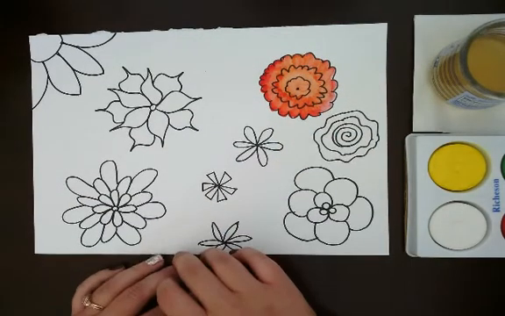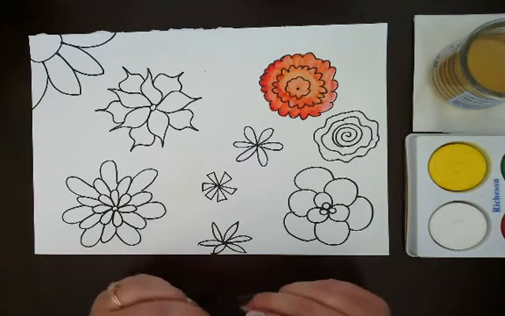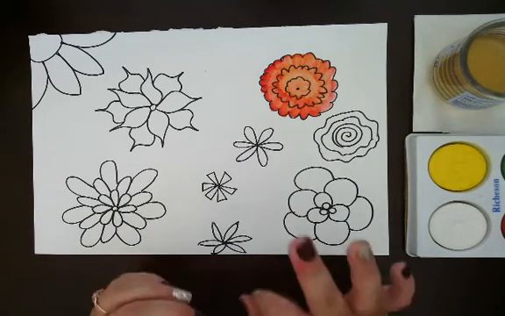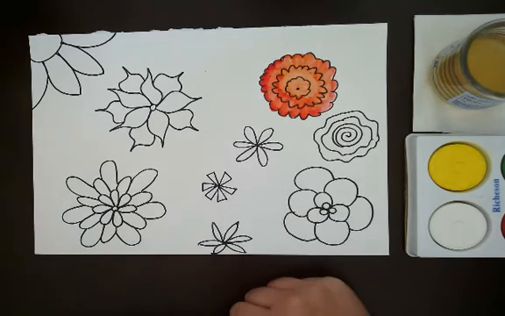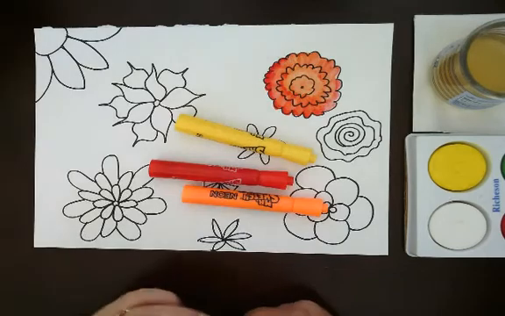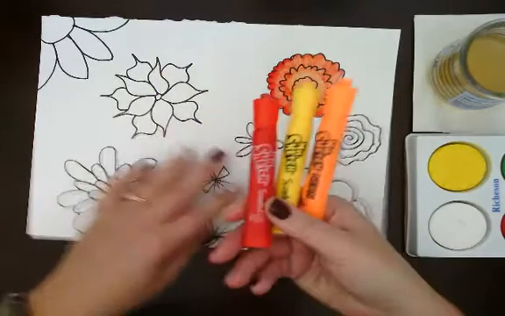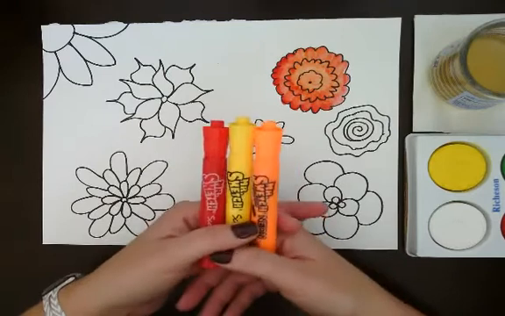Now, for example, if you don't have watercolor and you're using crayon or colored pencil, you're going to want to pick your crayon, colored pencil, or markers, the 3 analogous colors. And then I'll quickly show you what you would do if you're not using watercolor.